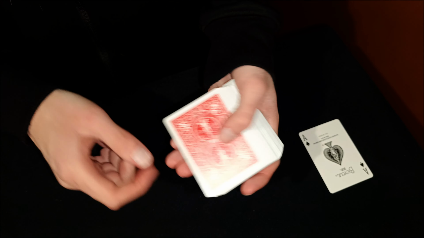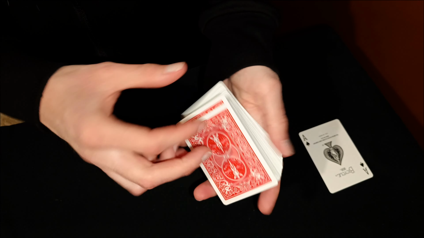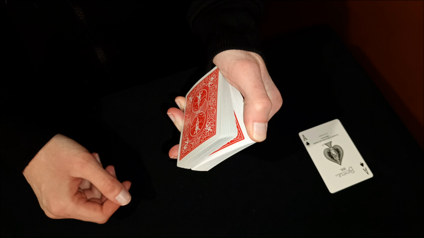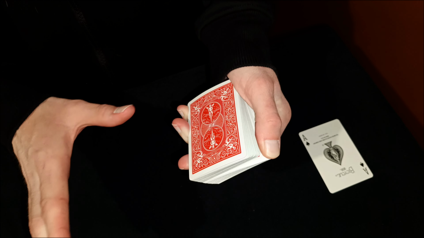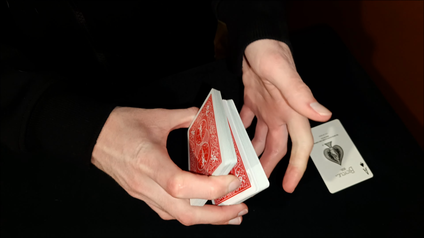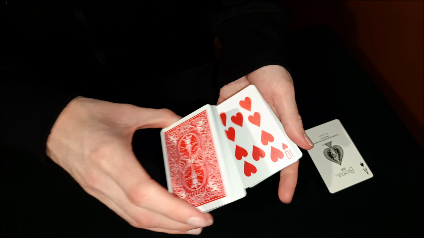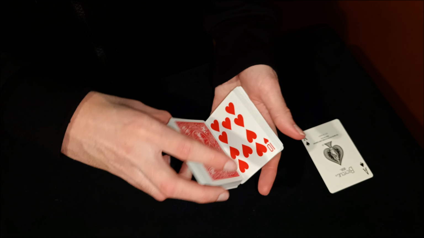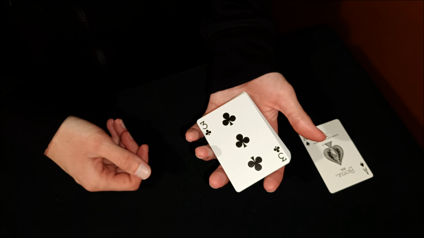Alright, and these two red aces. And next step, spectator, stop anytime, maybe stop me here, it's really free, it's not a force. And now you take these cards and make a swing cut like this and turn over this pile, and this pile turn over like this and show this 3 of clubs.